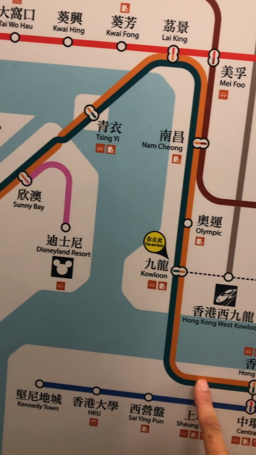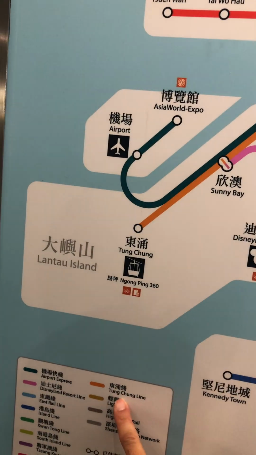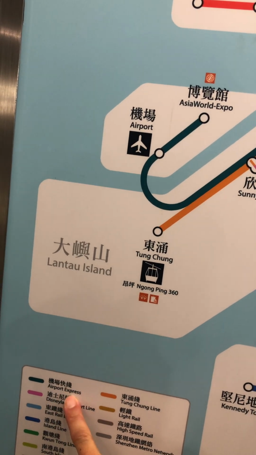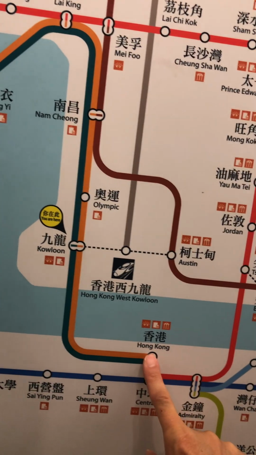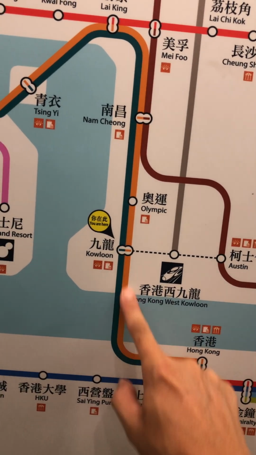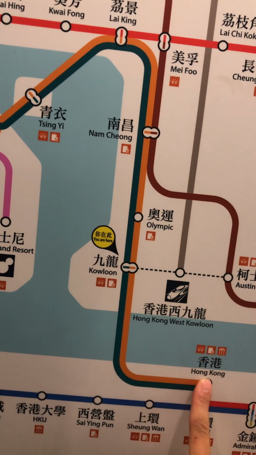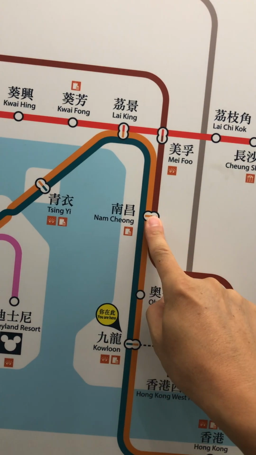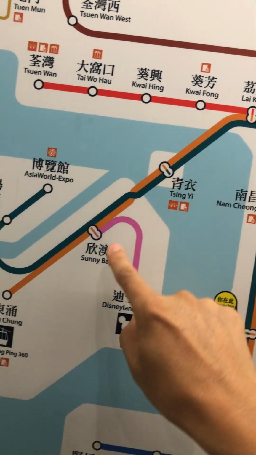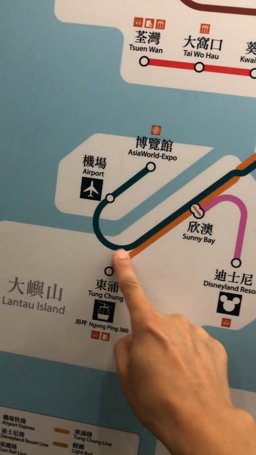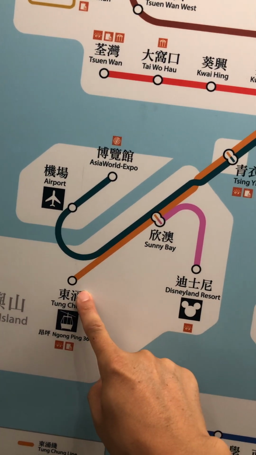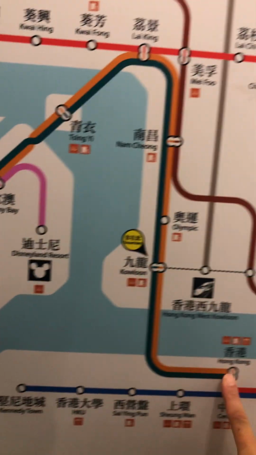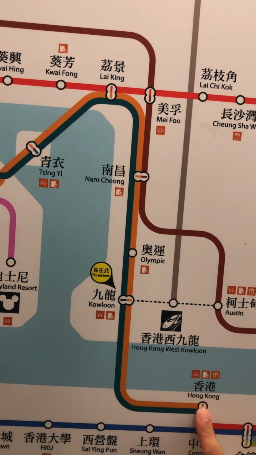Okay, and the other line similar to the Airport Express is the Tung Chung line. You can see the Tung Chung line is orange. It has almost the same stations, from Hong Kong to Kowloon, and also stops at Olympic, Nam Cheong, Lai King, Tsing Yi, Sunny Bay, and to the Tung Chung area. Tung Chung is a new residential area. I can say this Tung Chung line is not very popular for tourists.